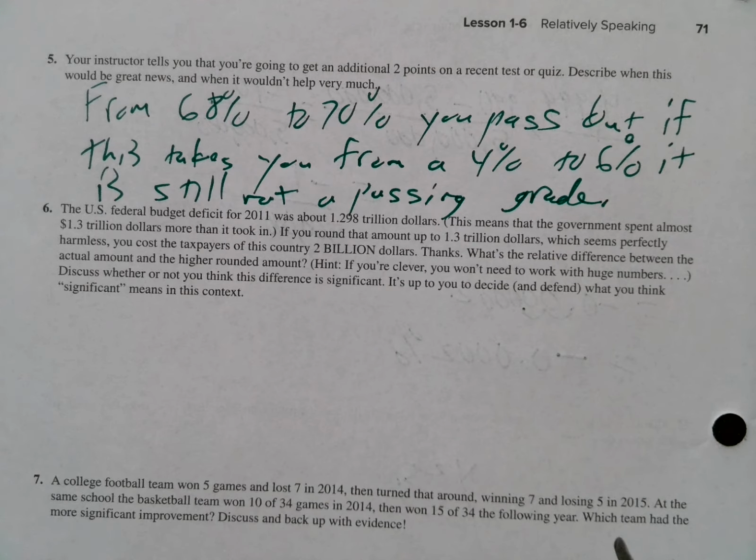Okay, number 6. The U.S. federal budget deficit for 2011 was about $1.298 trillion. This means that the government spent almost $1.3 trillion more than it took in. If you round that amount up to $1.3 trillion, which seems perfectly harmless, you cost the taxpayers of this country $2 billion. Thanks. What's the relative difference between the actual amount and the higher rounded amount?